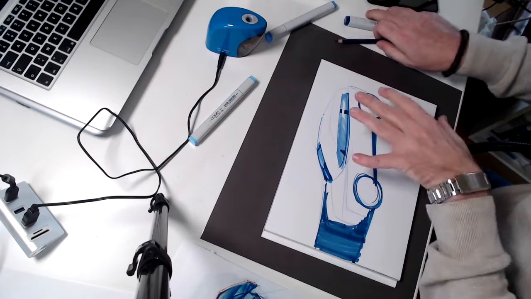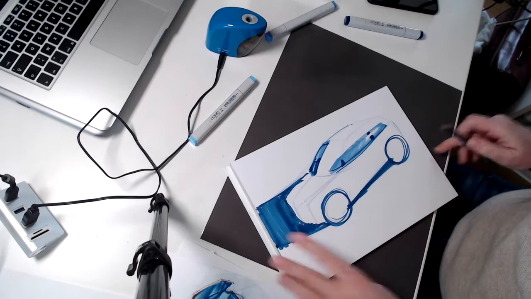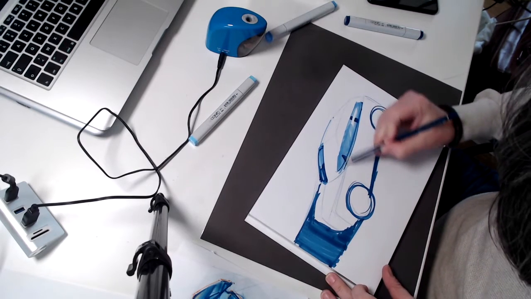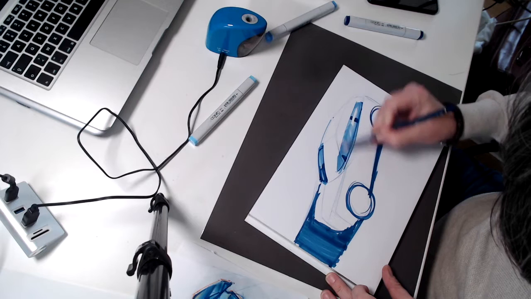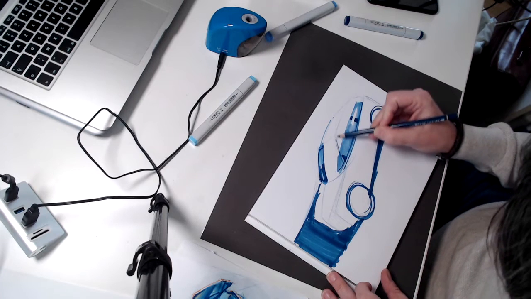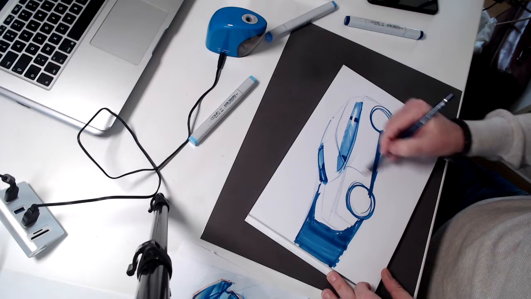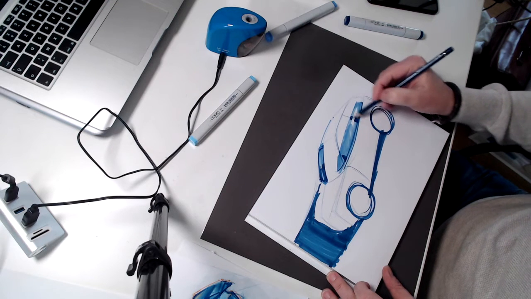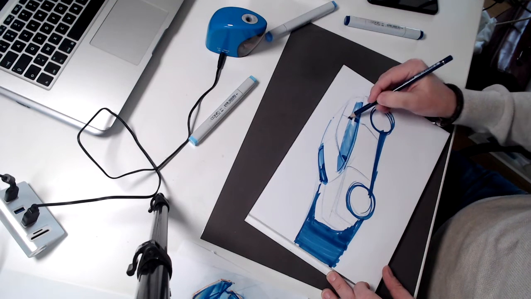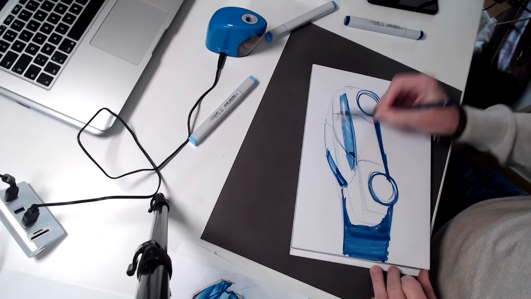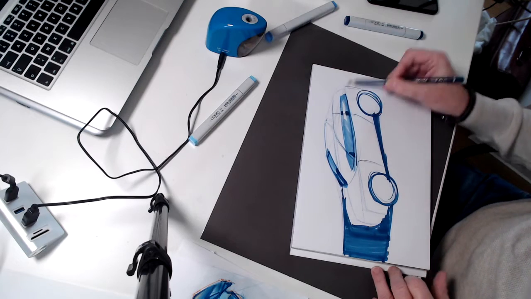So if we analyze this sketch, we see that we have our door here because this is our A pillar, and then we make our door here, and here we have the other side of the car in transparency.